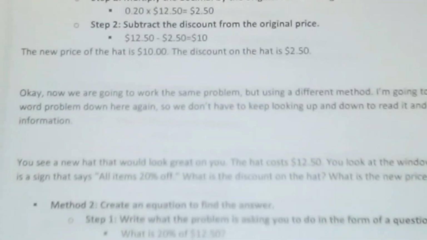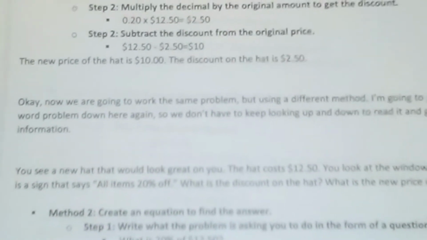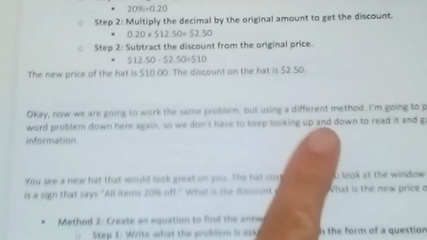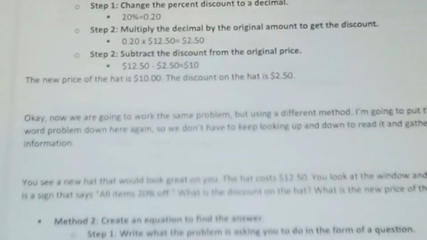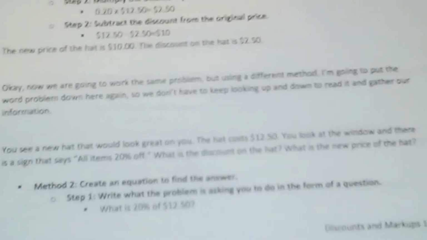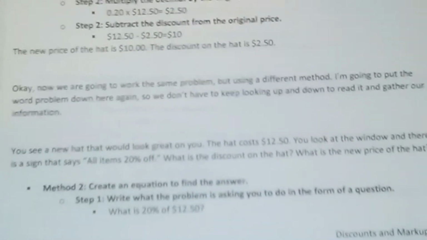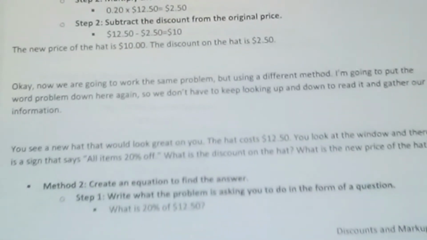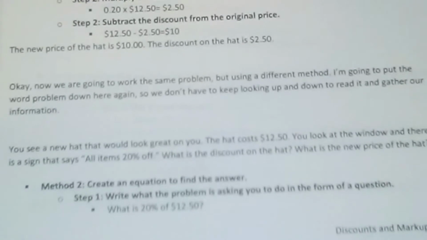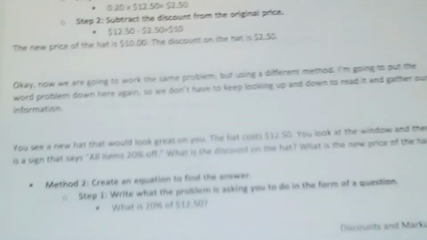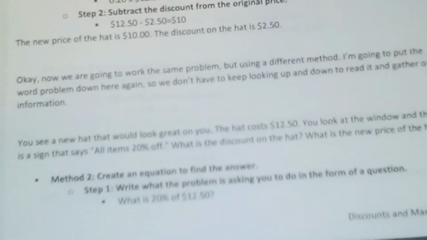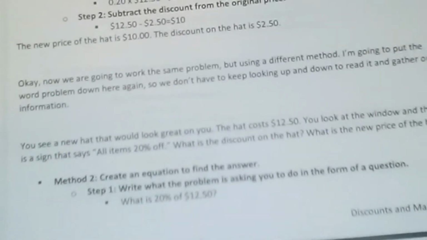So now we are going to work the same problem, but we're going to use a different method. I'm going to put the word problem down here again so we don't have to flip back and forth to keep finding our information. So our problem is the same thing. So you see a new hat that will look great on you. The hat costs $12.50. You look at the window and there's a sign that says all items 20% off. What is the discount of the hat, and what is the new price of the hat?